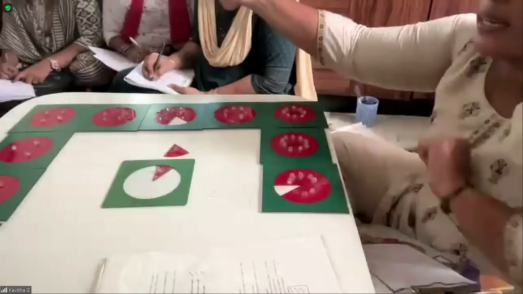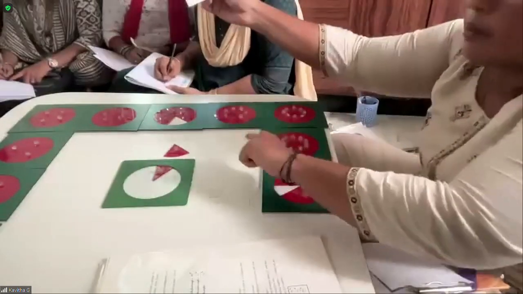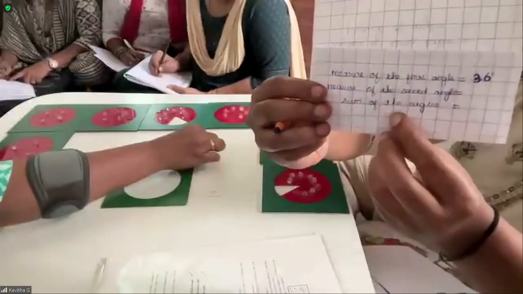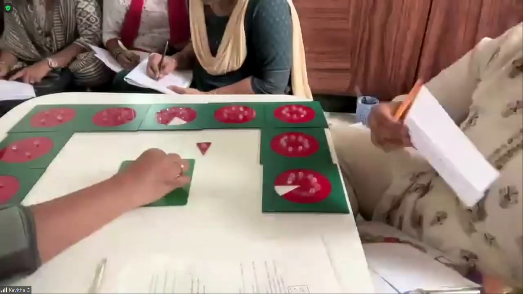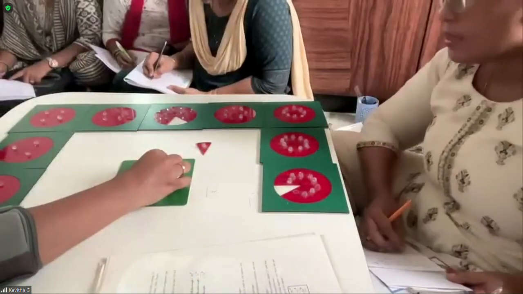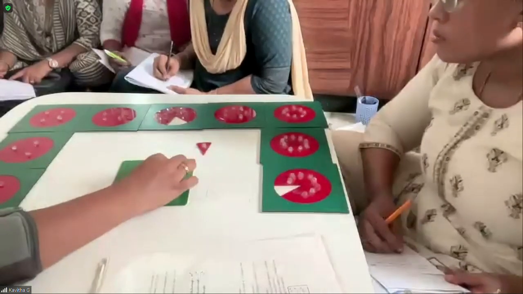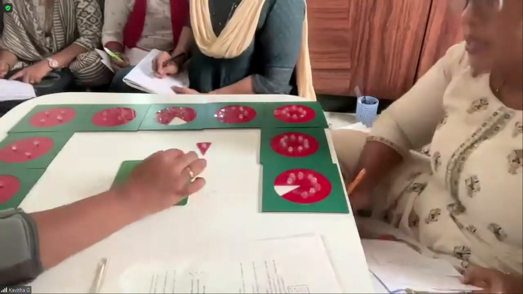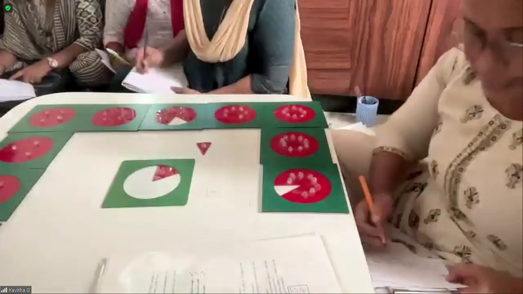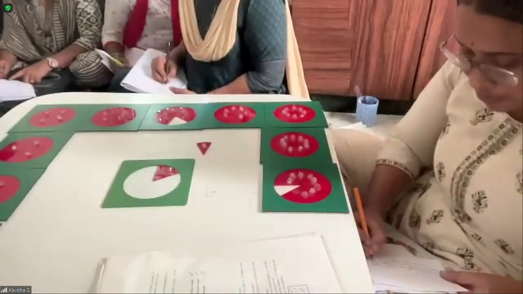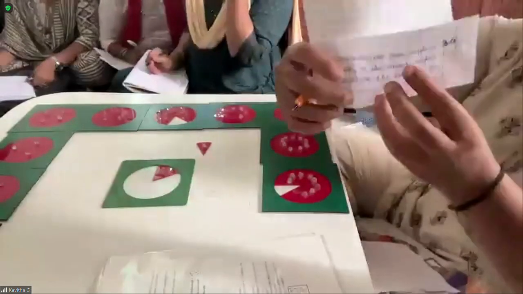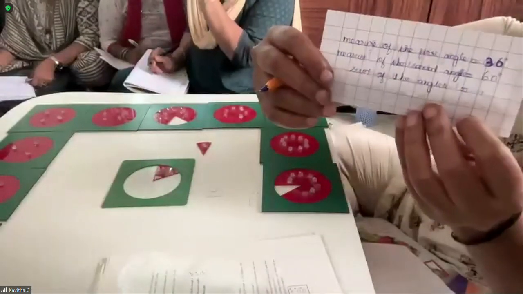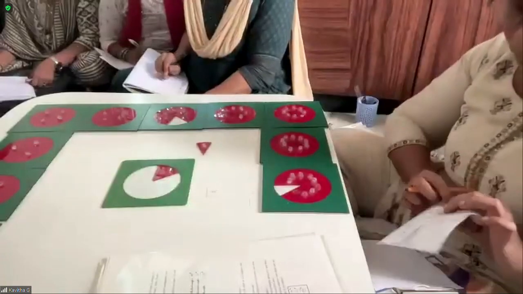Okay, now measure the second angle. Take it out and measure the second angle. What is the measure of the second angle? 60 degrees. The measure of the second angle is 60 degrees.